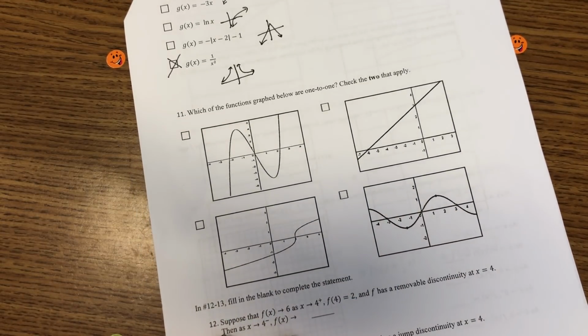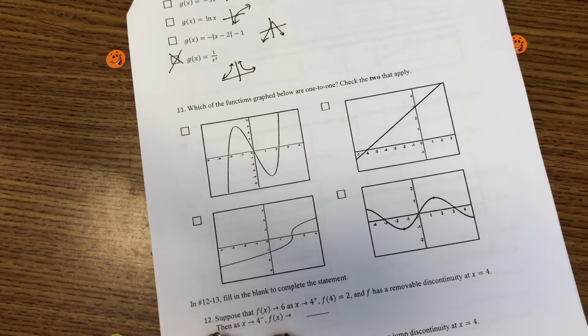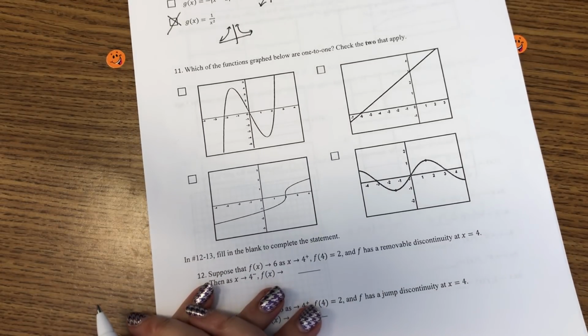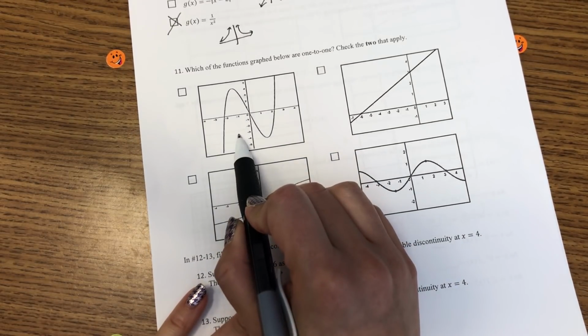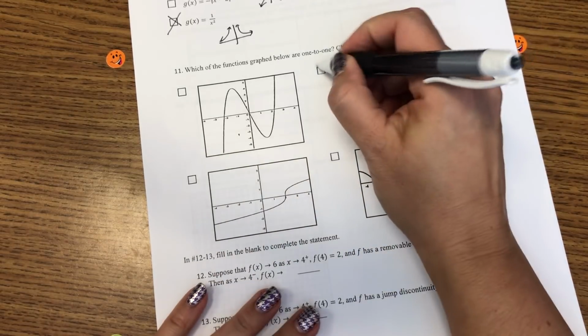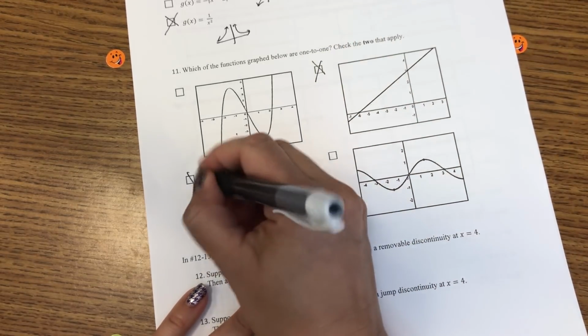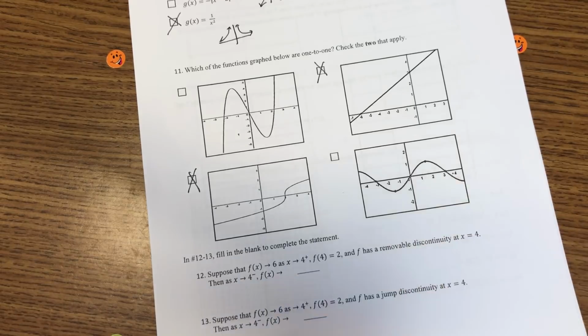1-to-1 means that the graph would pass the vertical and horizontal line test. This is not 1-to-1. This one is. This one is. This one is not.